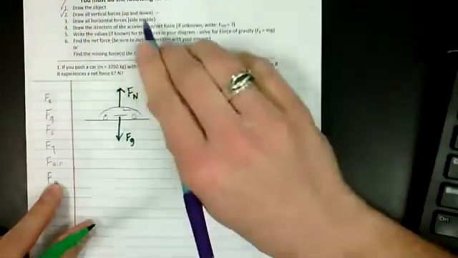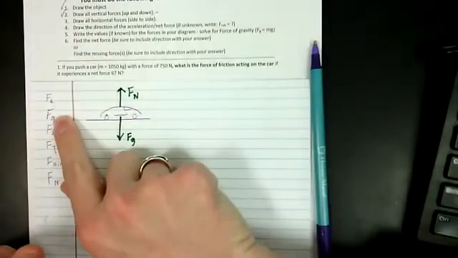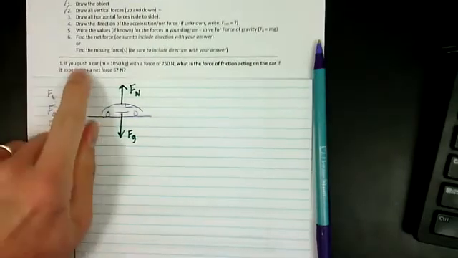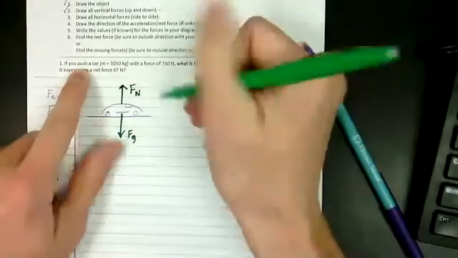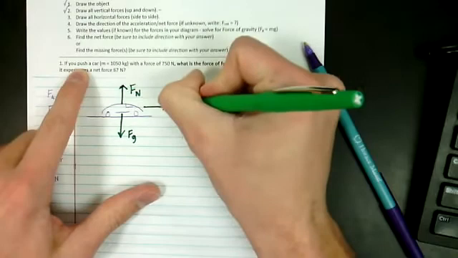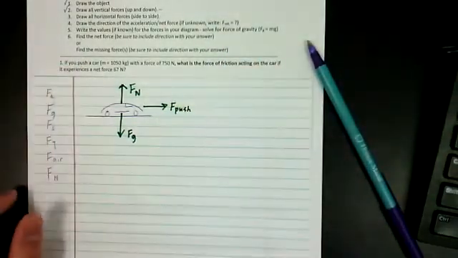Okay, now I'm going to draw all the horizontal forces. So I'm going to go back through my list. Gravity never acts side to side, so that's out. Applied force, is there something acting on the car from another object? Yes, you are pushing the car. So I'm going to draw an applied force forward, and I'm going to call it F push, since it's you pushing the car.